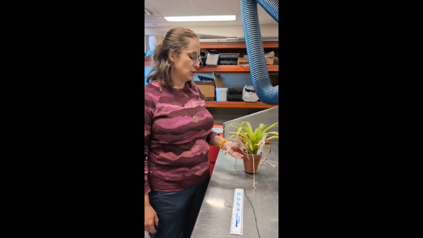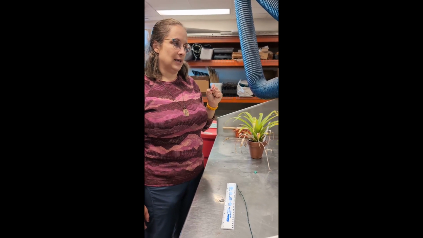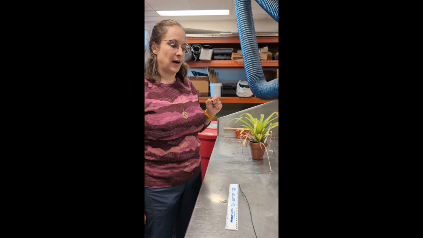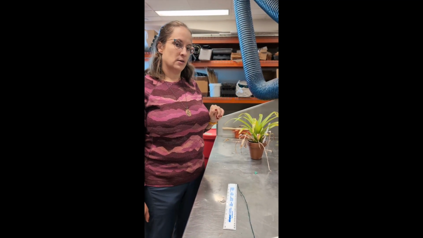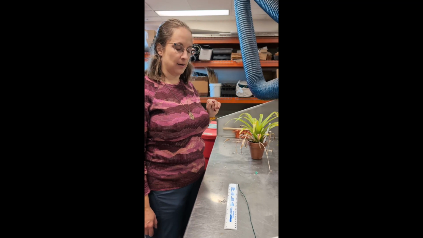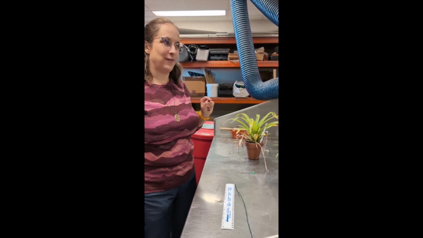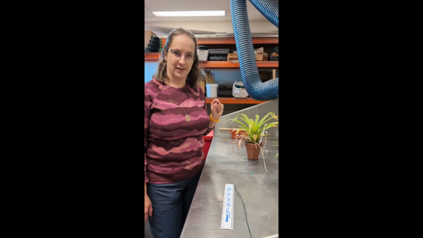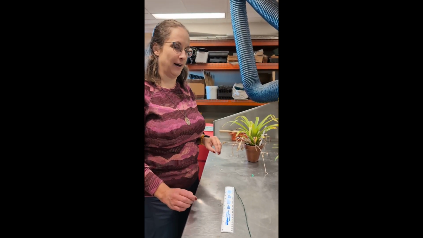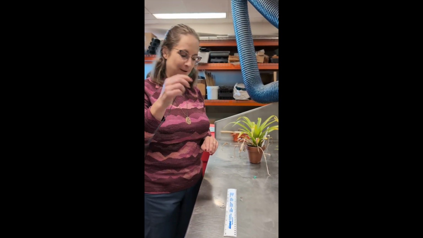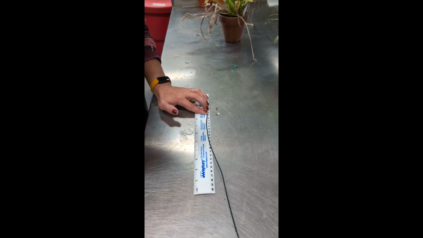So what we decided to do was identify the youngest leaf that is at least 75% of the longest leaf length at that time point. We've actually done this on a calculator. I don't have that ability in my brain, but I can tell you that 75% of 170 is 127.5. Precision in math is important. So 127.5, doing the best I can.